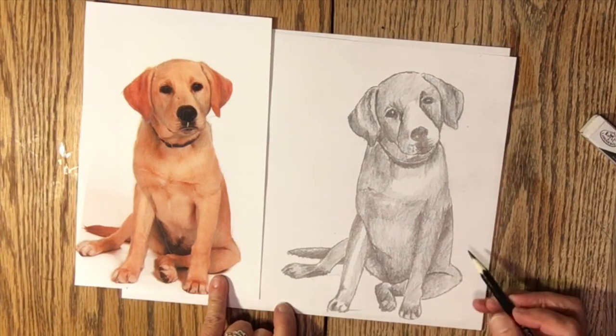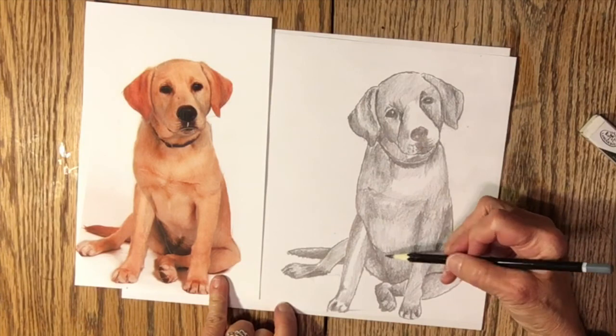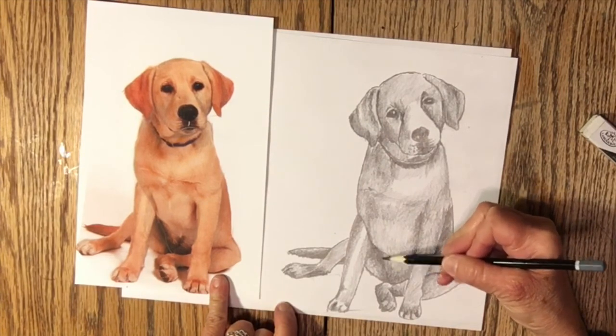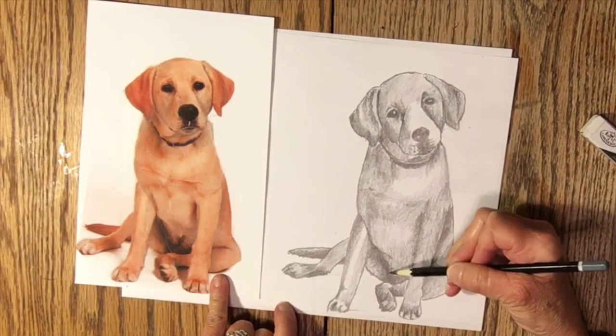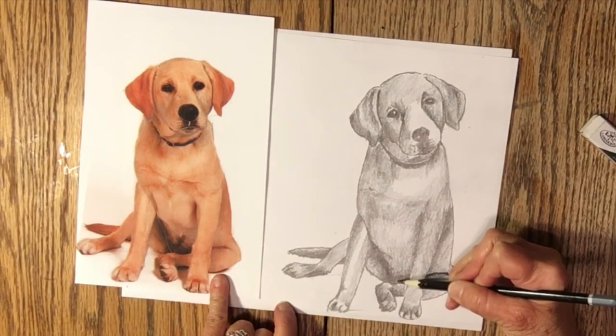This is pretty much a two-part lesson, and it might get really long if you do the drawing part and then the shading part all in one session. So you might want to take a break after you do the drawing part and then come back for the shading part.